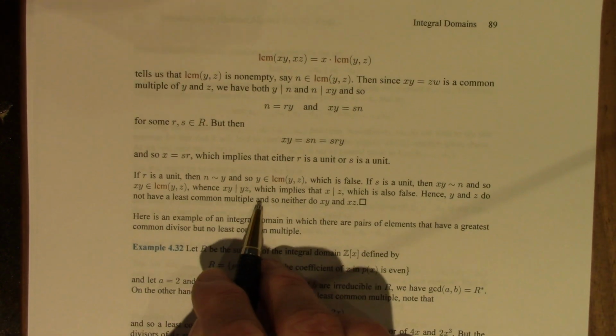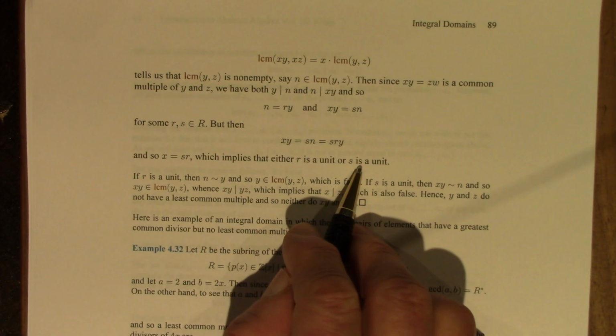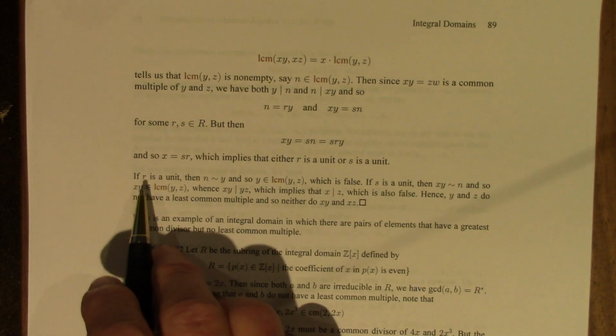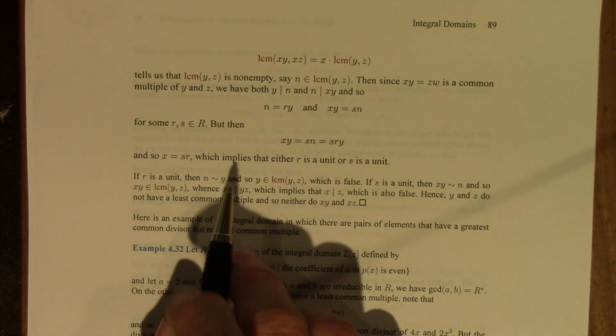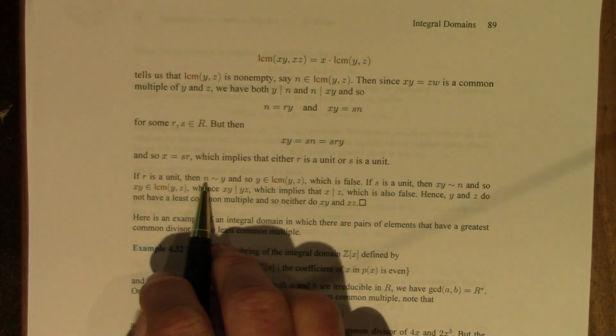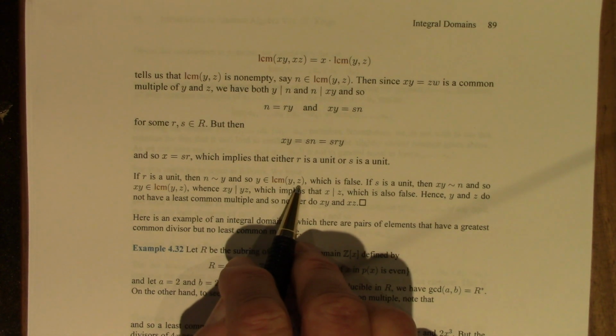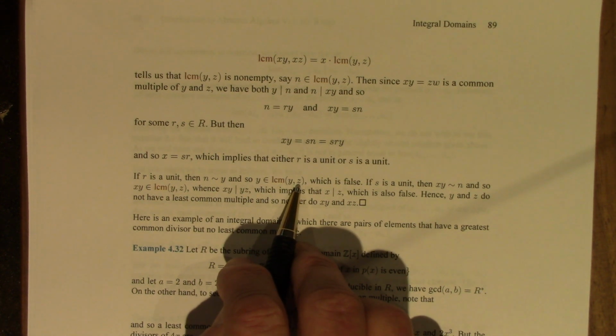But x is irreducible, so one of r or s must be a unit. If r is a unit, then looking here, n and y are associates, which means y is also a least common multiple of y and z. No, because y is not a multiple of z. y is irreducible. z is not a unit.